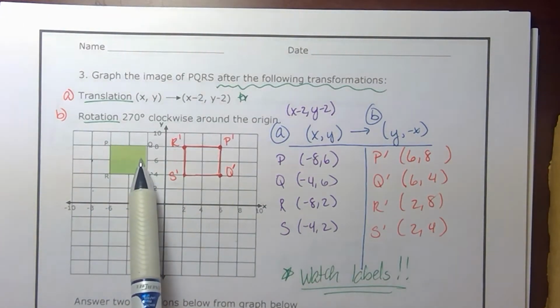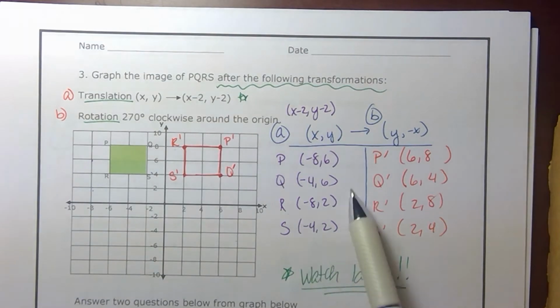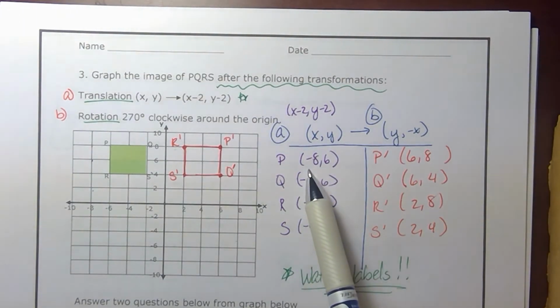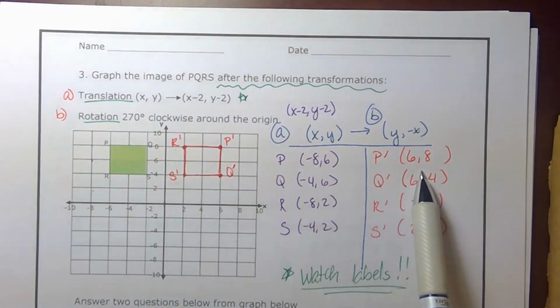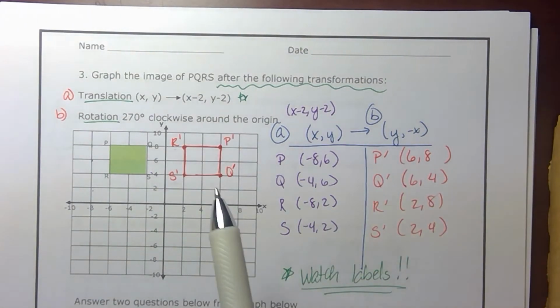So I thought about where this would be on that translation, and that's what I recorded here so that I would know what points I needed to rotate, and I applied my rule for rotation of 270 degrees.